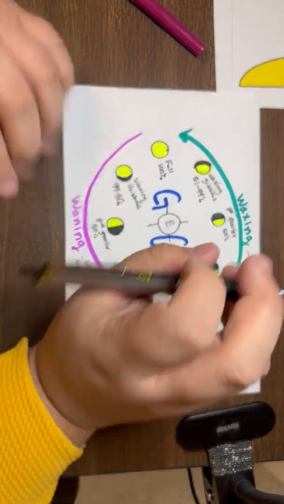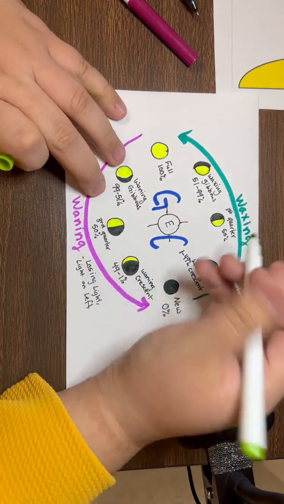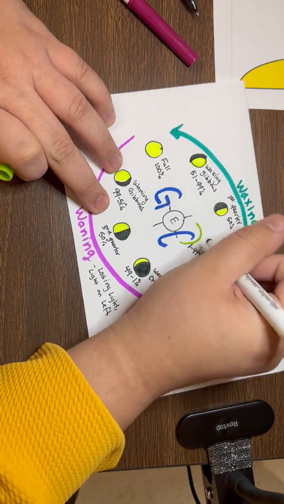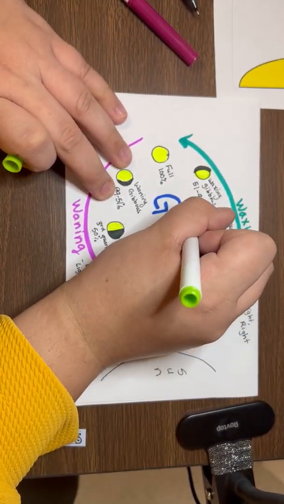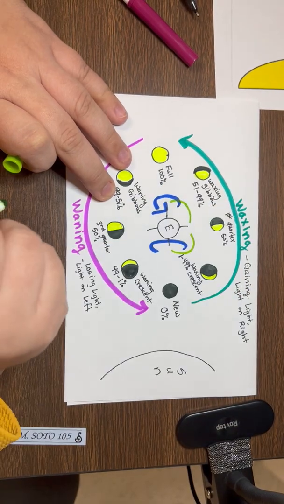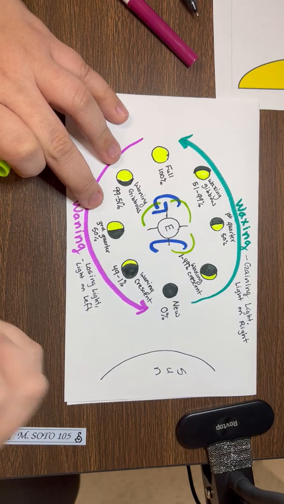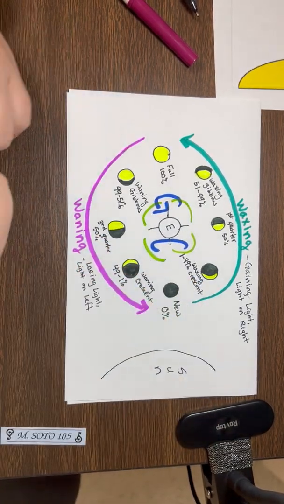So let me do that in green. From a new moon to a first quarter is 7 days. A first quarter to a full moon is 7 days. Full moon to a third quarter is 7 days. And third quarter to a new moon is 7 days.